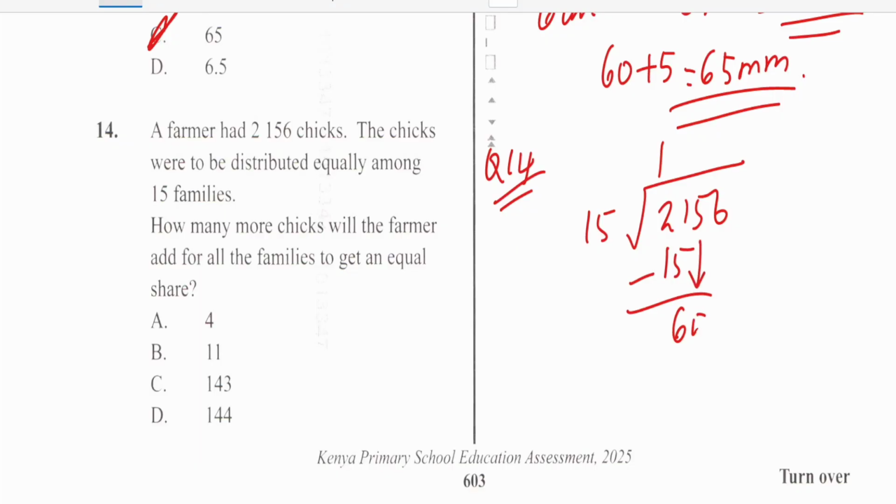Drop the 5, gives you 65. How many times does 15 go into 65? 4 times, giving you 60. If you subtract that, it gives you a remainder of 5. Drop the 6, giving you 56. 15 goes into 56.